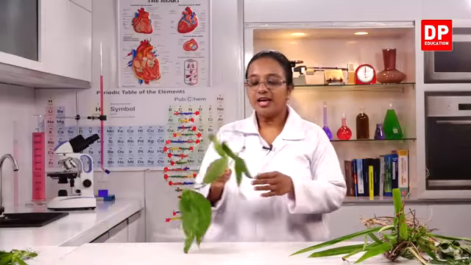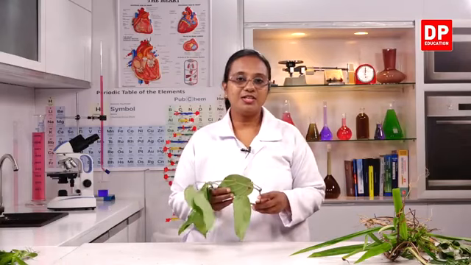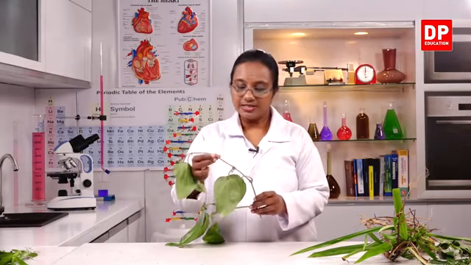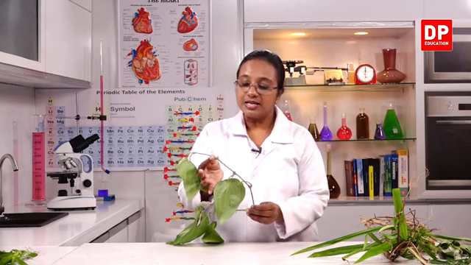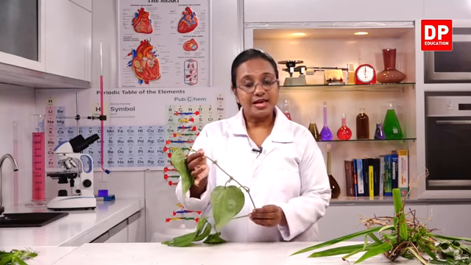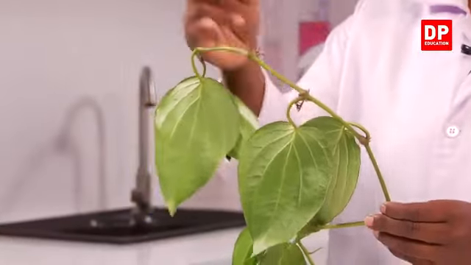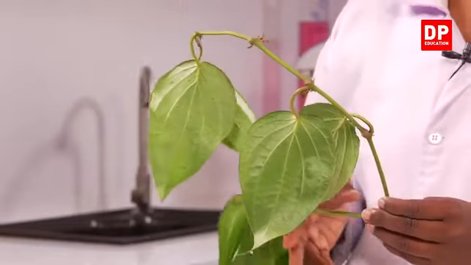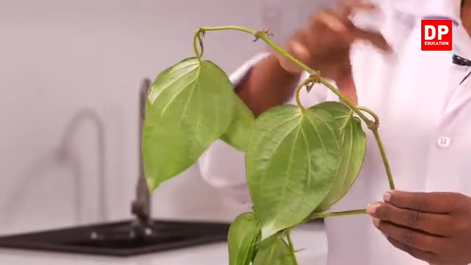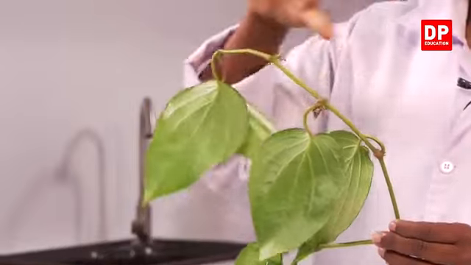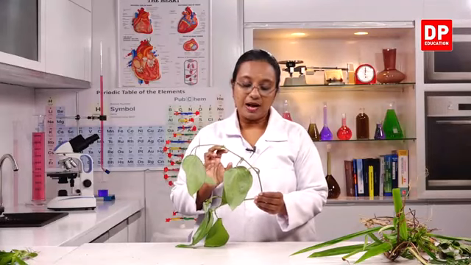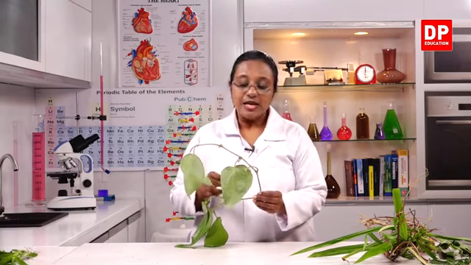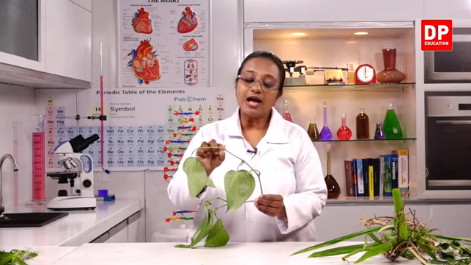So again I have another type of adventitious root. Now here you can see this is a beetle plant. It has a very thin stem. So it grows around another plant or another part, or say a wall. So to hold on to that, it needs to have the climbing roots.